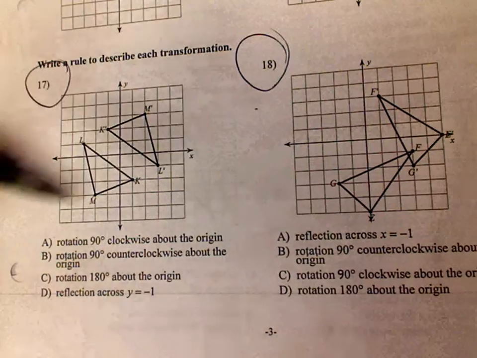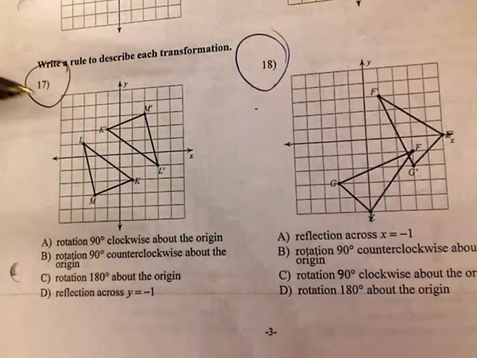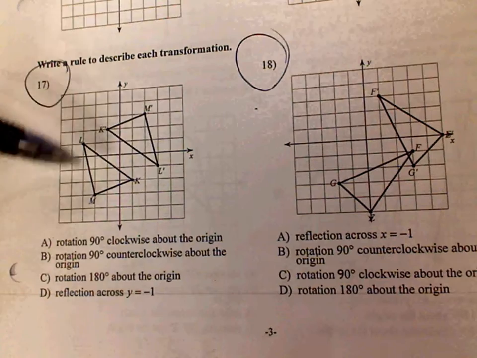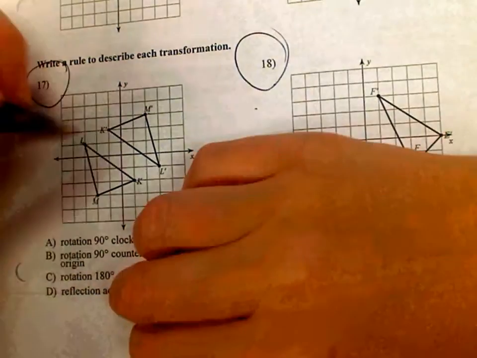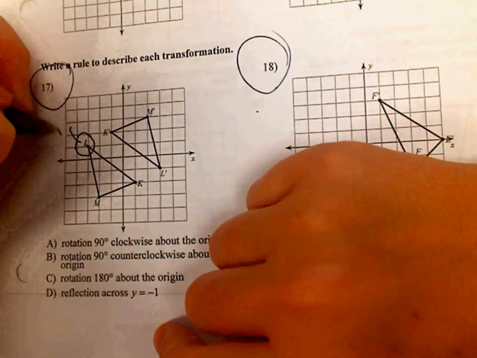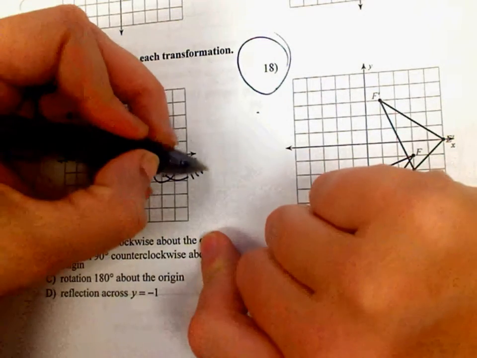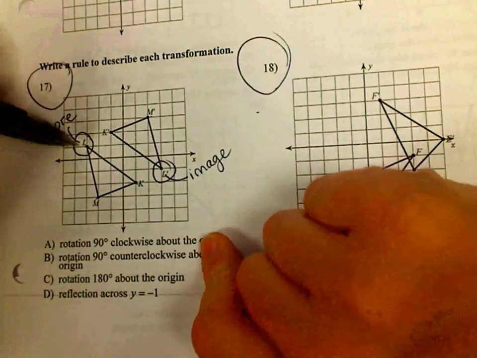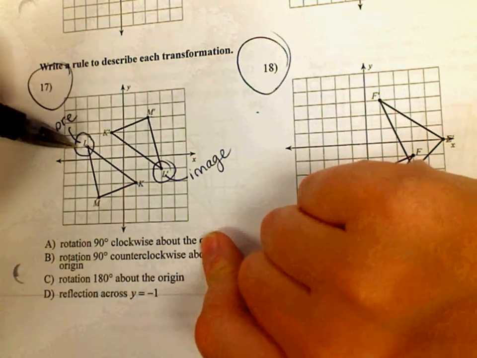By looking at just one letter, it helps you to kind of visualize what's happening in whatever transformation. So I'm just going to choose to look at L. So here's the pre-image. This is the pre. And then here's the image. That's the new one. So you can see that it went from this side of the graph to this side.